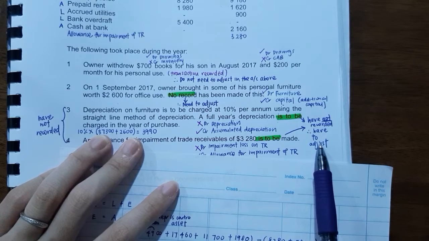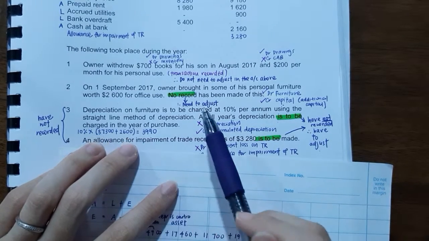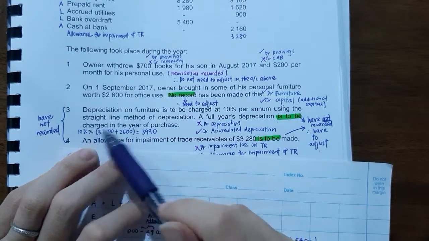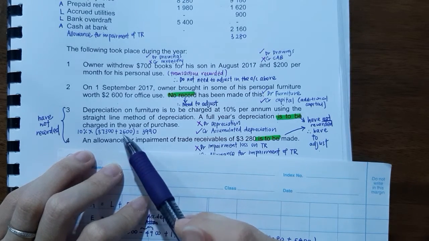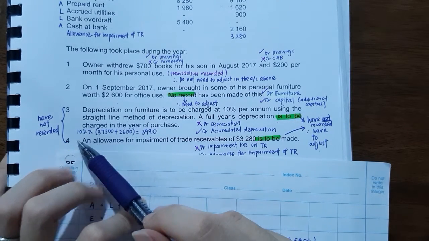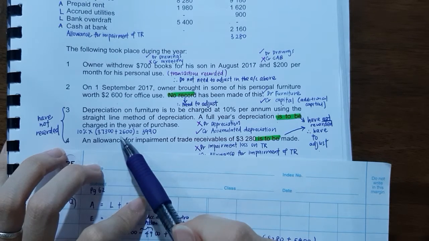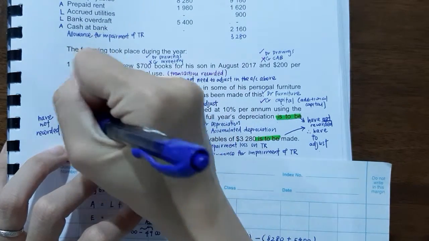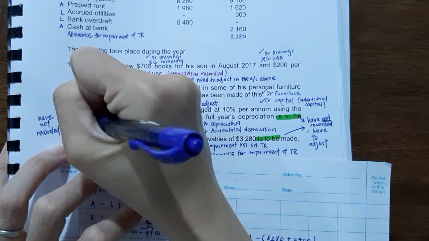Okay, so how do we calculate depreciation for straight line? It's 10% times cost. So 10% multiplied by cost. Straight line is cost, so it's percentage times cost.